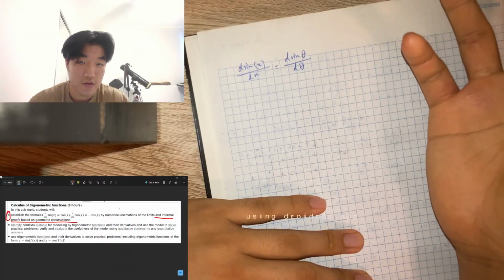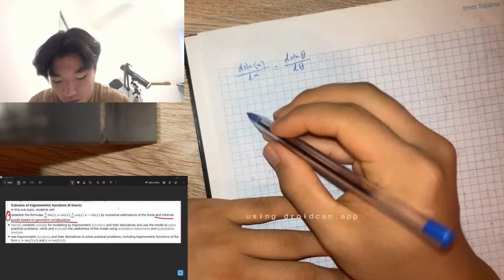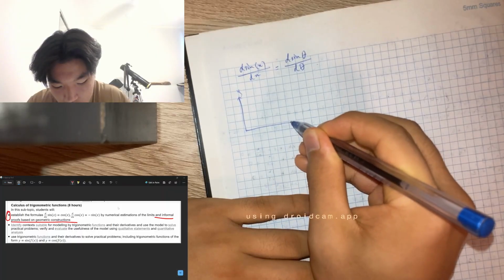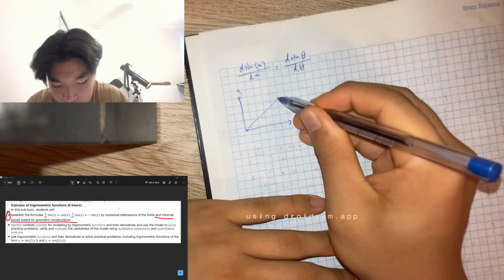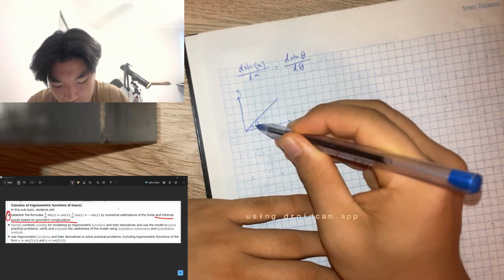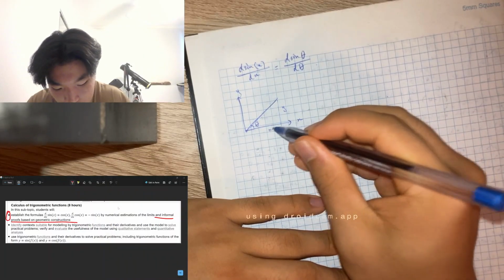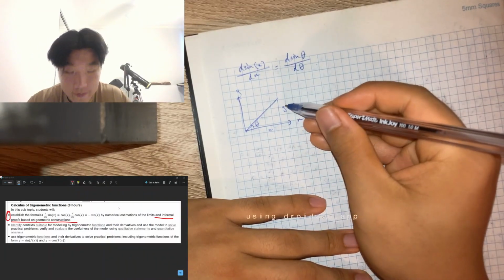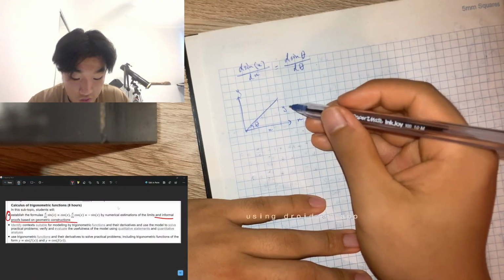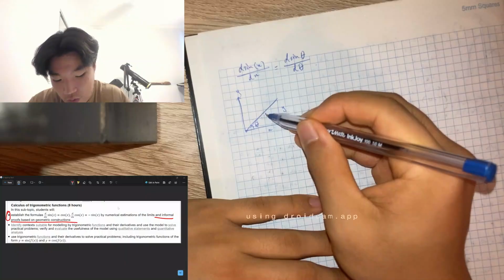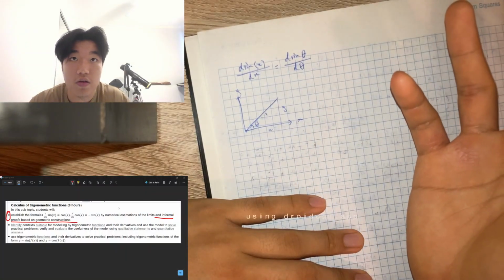In the context of the unit circle, that makes more sense because we know this is y, this is x, this is theta. In this case, y is actually sine theta, and x is cosine theta. And then this is just 1 because it's the unit circle.